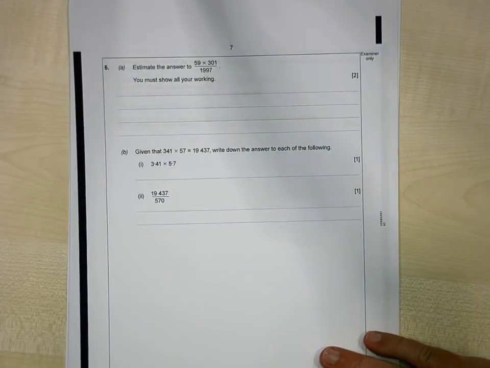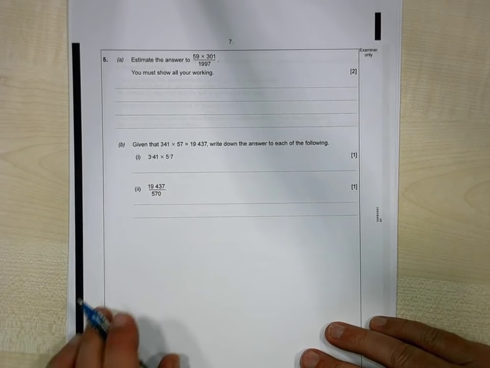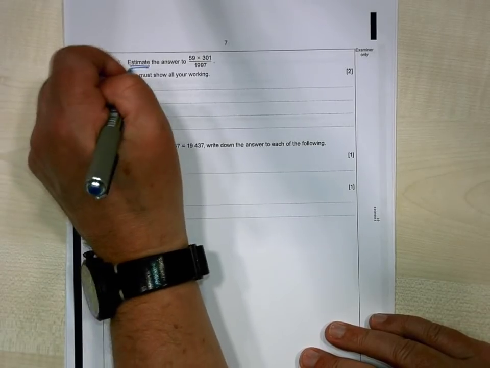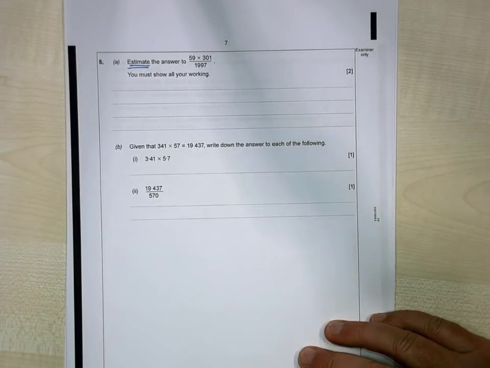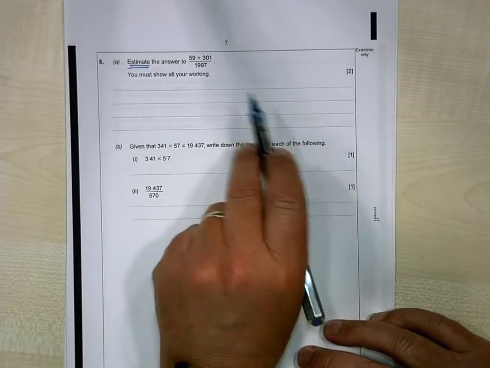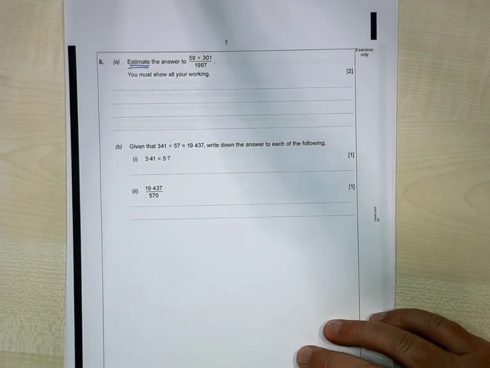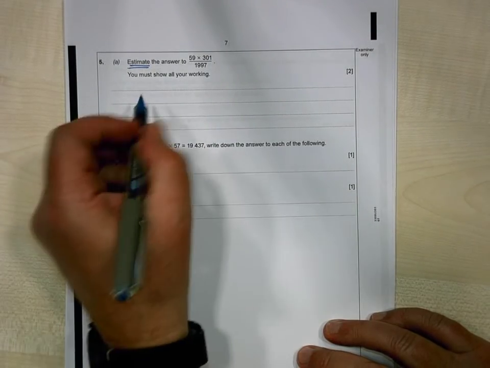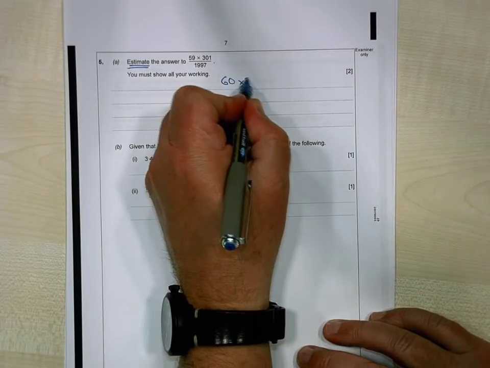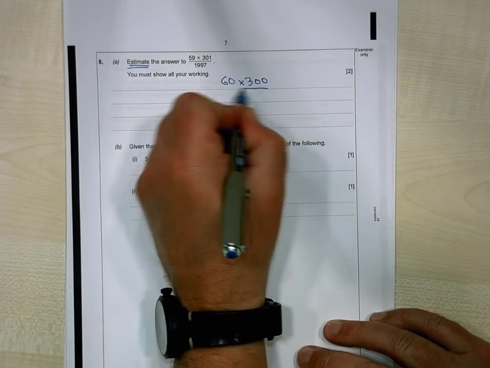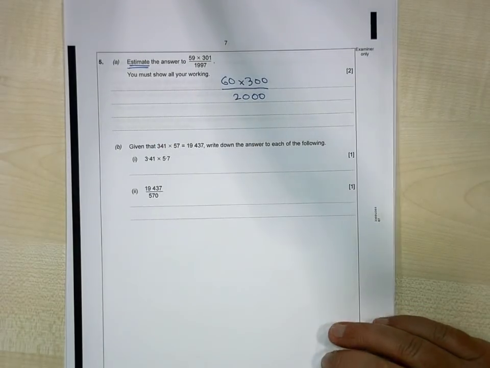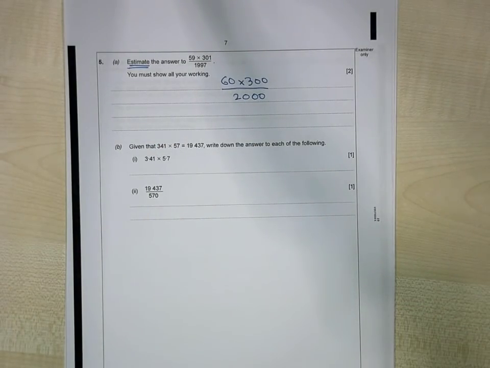So that's question 4. Question 5, the trigger word here is estimate, which means they don't want you to do pages of stupid calculations. They want you to round those to one significant figure. So 59, they're going to want you to round to 60, 301 to 300, and 1,997 to 2,000.